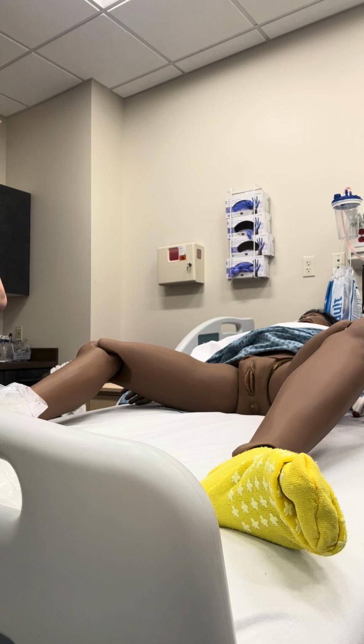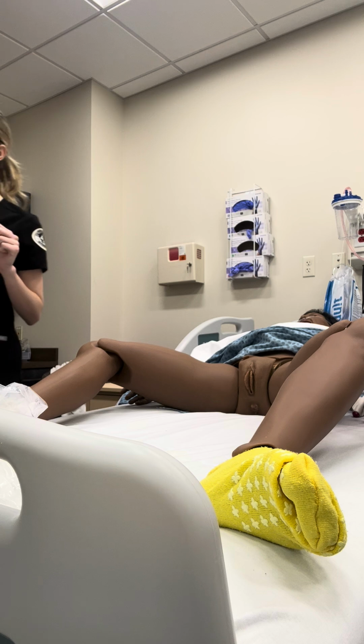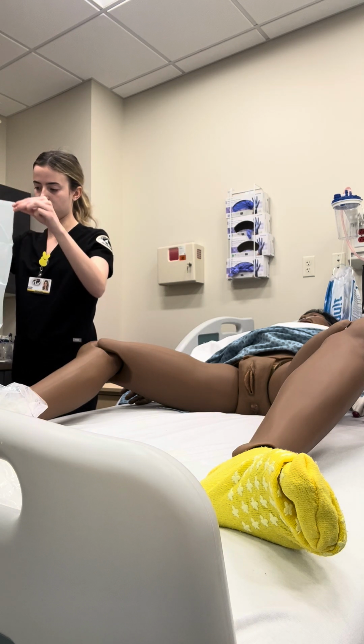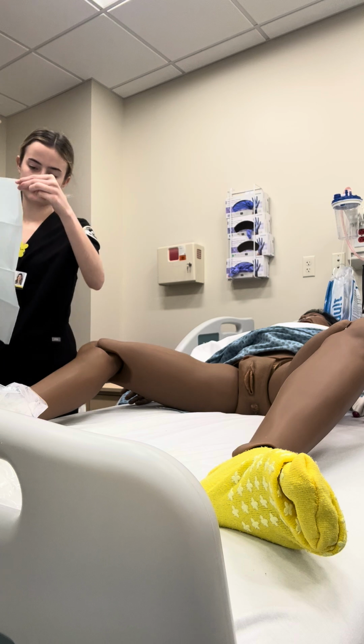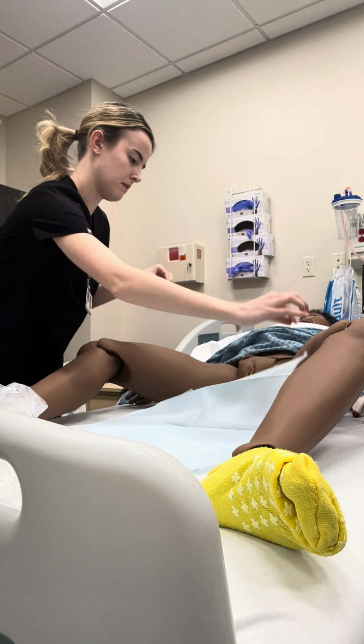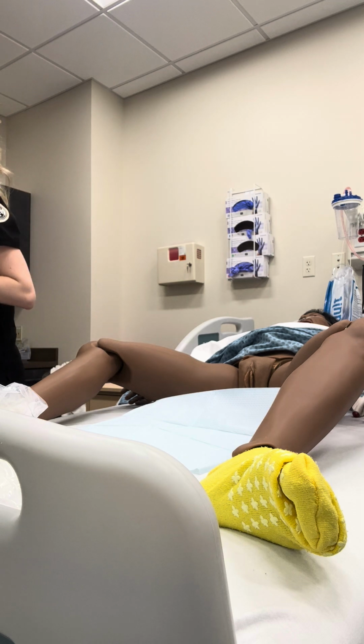Okay, and then I'm going to take this drape and I'm going to lay this drape right here in between your legs, shiny side down, okay? And then I'm going to put on my sterile gloves.